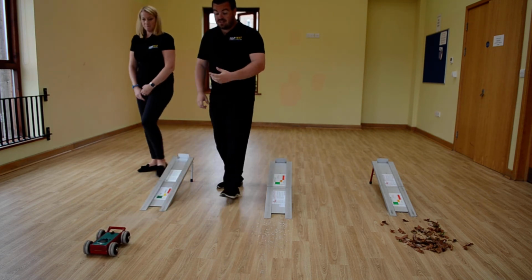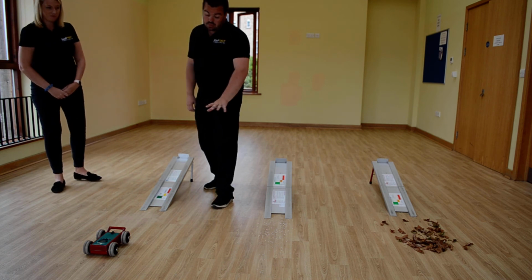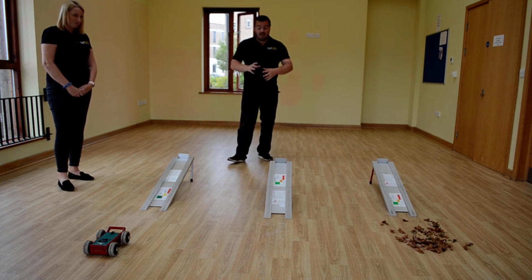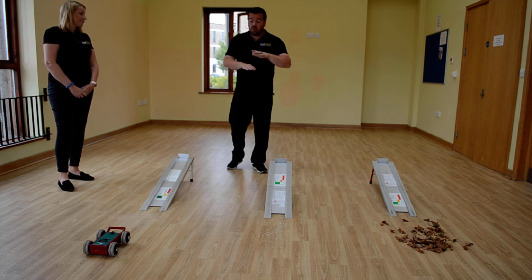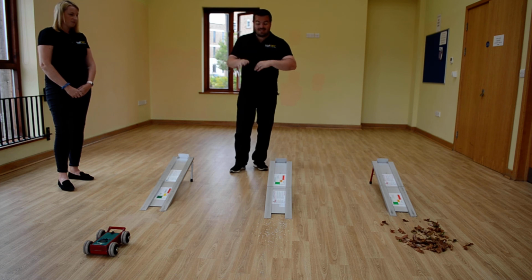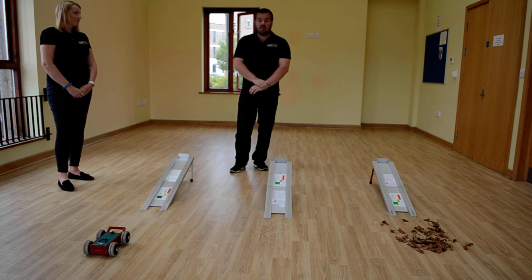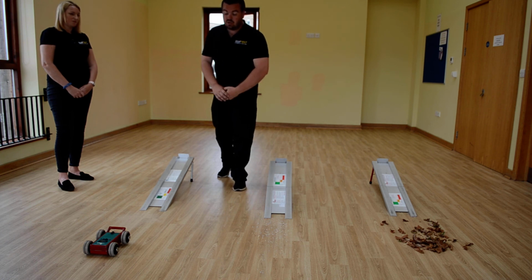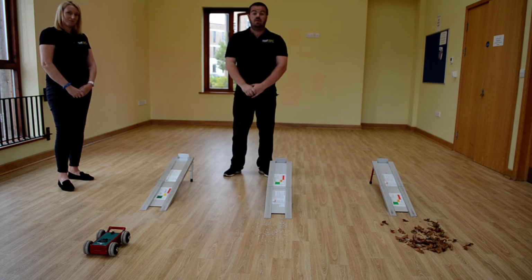There we go, and we've got a similar result, 142, not quite as bad as the rock salt, but a similar result with the sand again, reducing the contact between the heel of the shoe and the floor surface. The sand again acting as a bit of a ball bearing to significantly increase the slip risk from 108 to 142 with the sand.